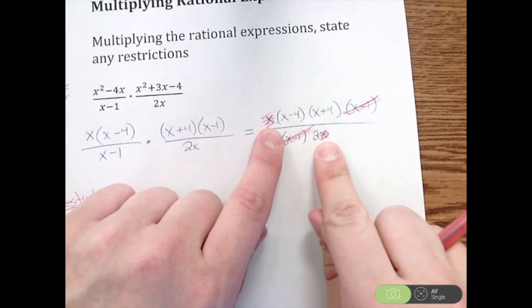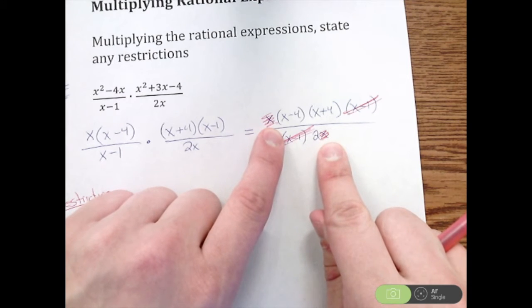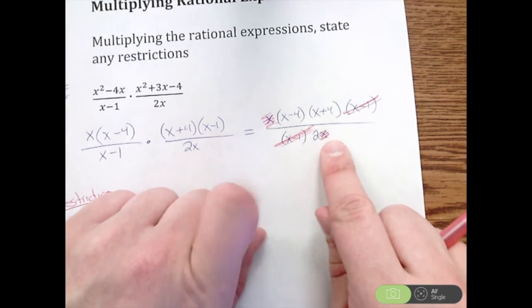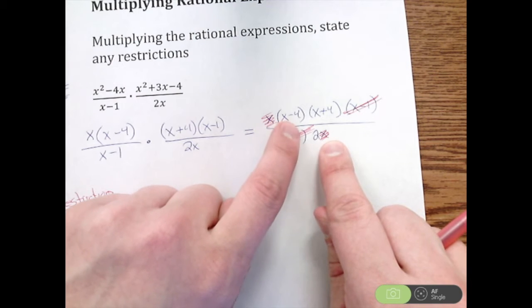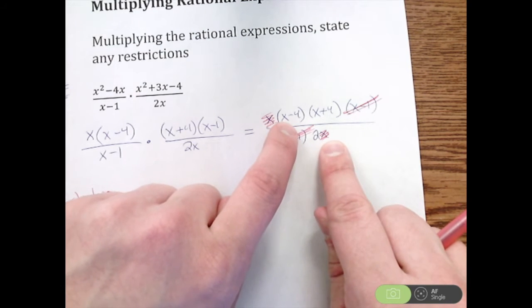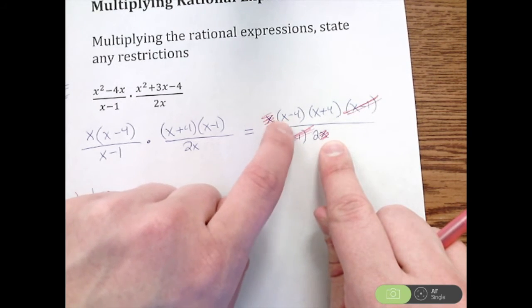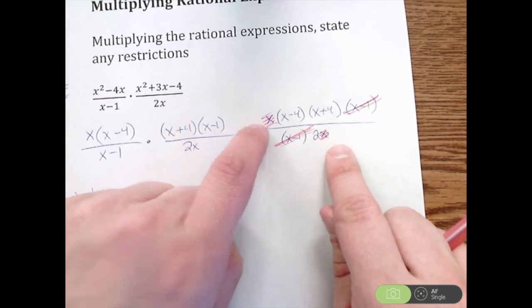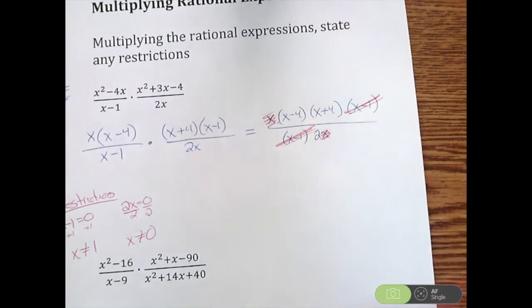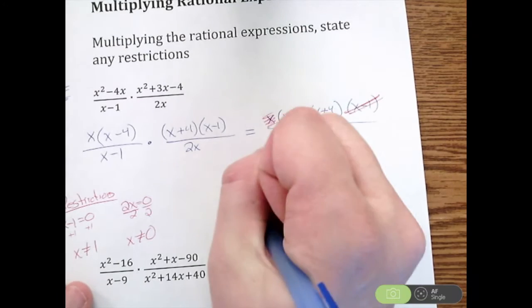And notice how there's no addition or subtraction connected to those. That's why I can do it. This x here wouldn't cancel with, say, this x inside the parentheses, because that x is subtracted by 4. That's why this one and that one can go. As you see, there's not much else left.